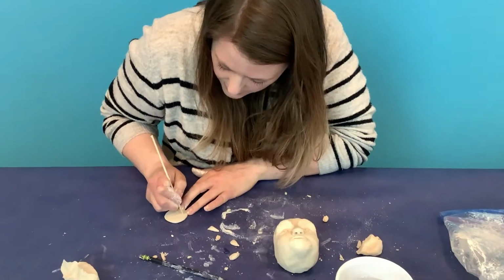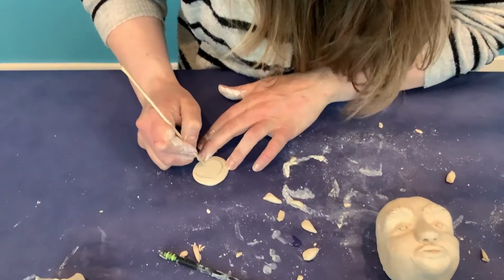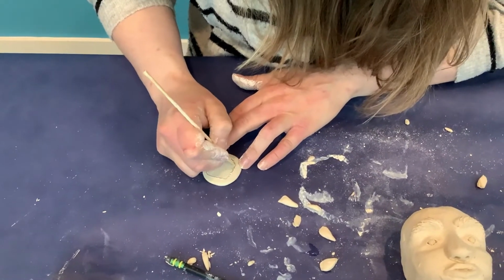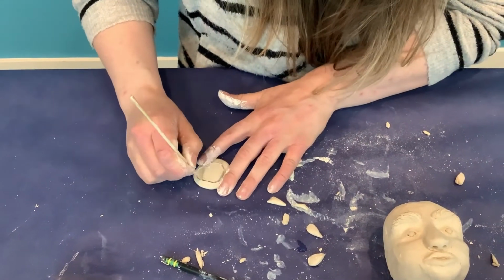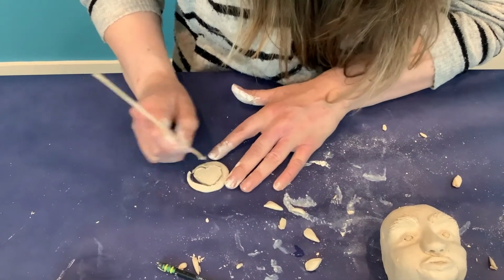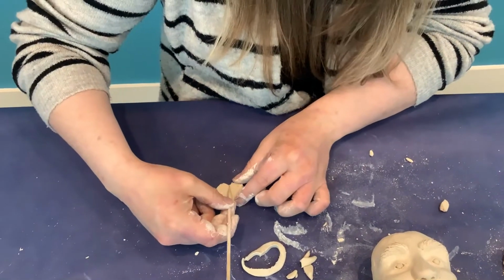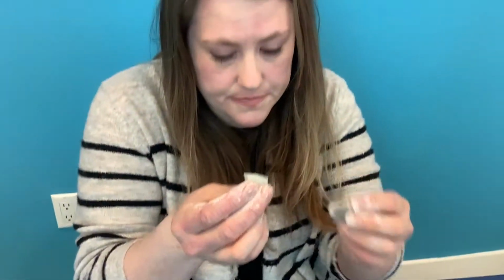Then I'm gonna make like a chubby heart. Try to get them relatively the same on both sides. I'm gonna cut that piece out. And then I'm gonna cut it in half. Now these are gonna be my ears.